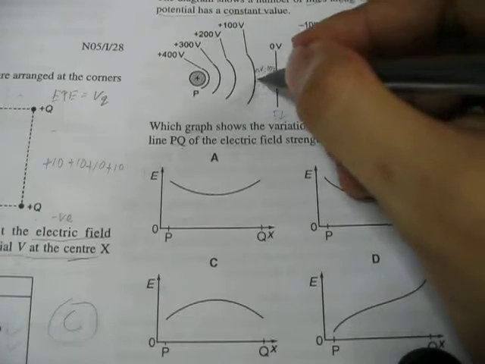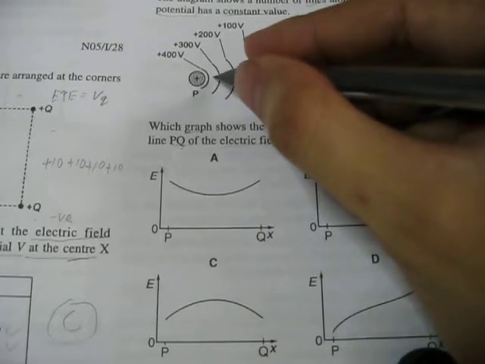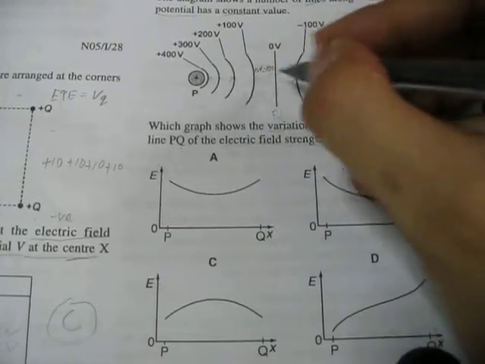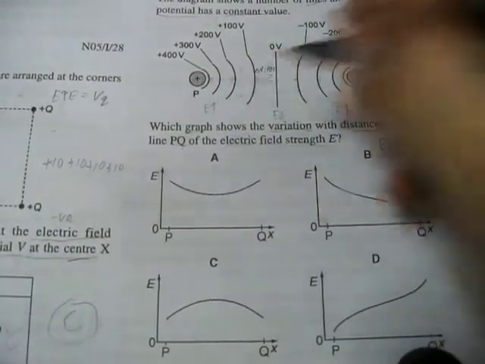See, this distance is very big. The distance between positive 400 and positive 200 is much smaller compared to these 2 distances. So these 2 must have a greater electric field, correct?